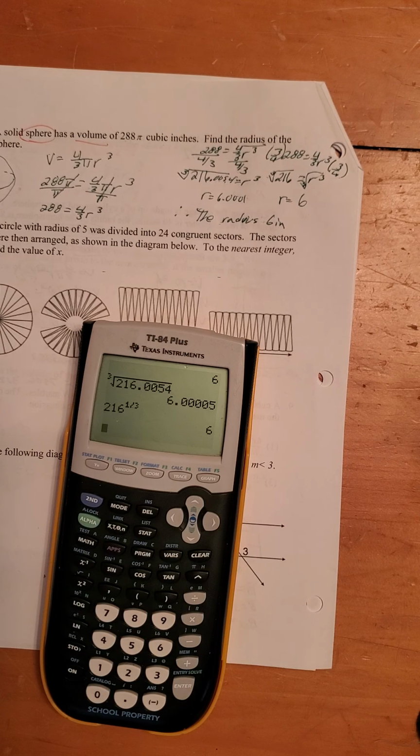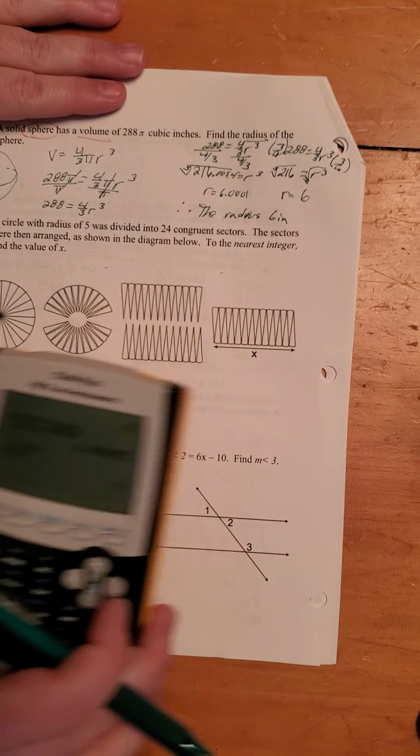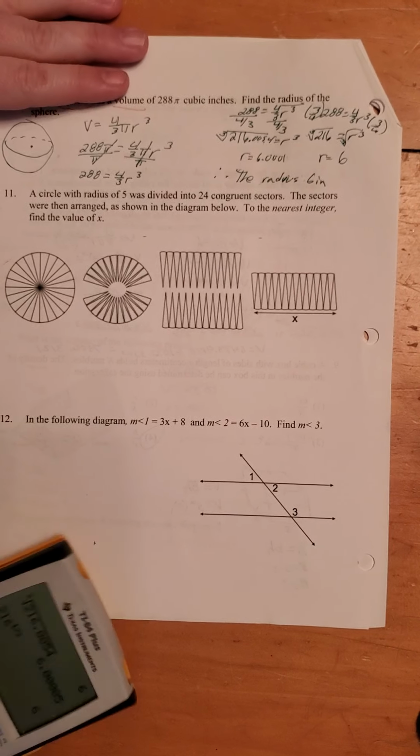Whether you can do that or not, I don't have a calculator that can do that, so that's what my answer would be. I would be very comfortable with that. I have a feeling Miss Griffin would be as well, if you could write out what it was, because who cares if you put the number in the calculator and figure it out. Okay. All right, number 11 was a really cool example.